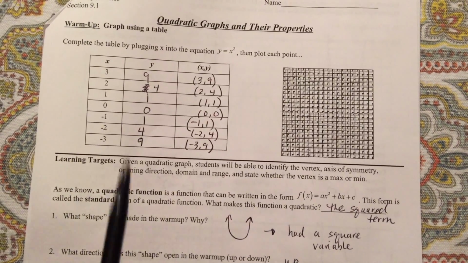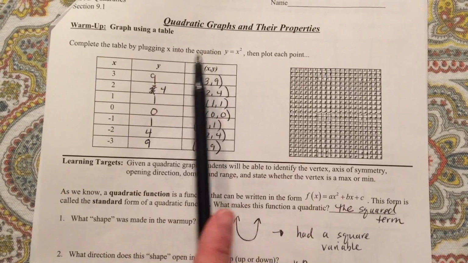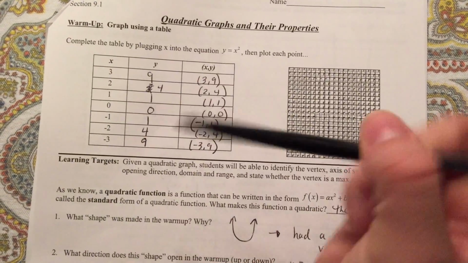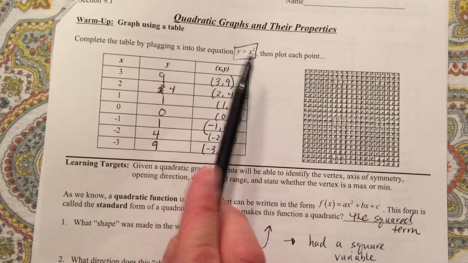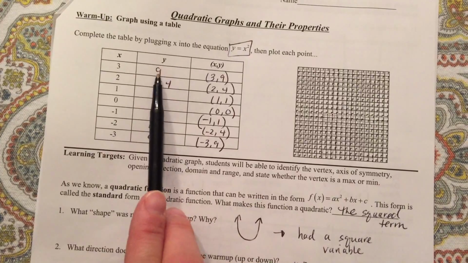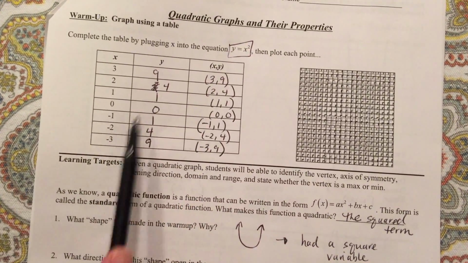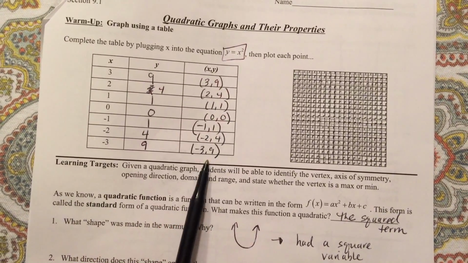The first part I filled out. What I want you to do is you can pause the video and go ahead and plug in values for x. I already have them right here into the y equals x squared function. If I plug 3 in and square it, I would get 9. So that would give me the coordinate 3 comma 9. And then so on and so forth, 2 comma 4, and then the rest.